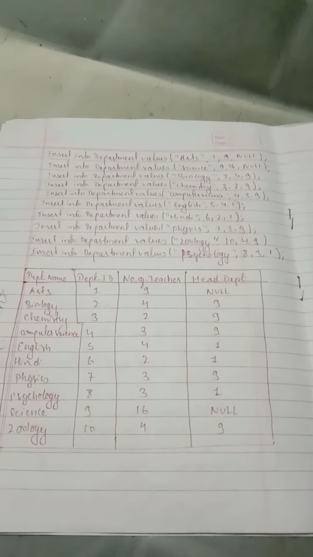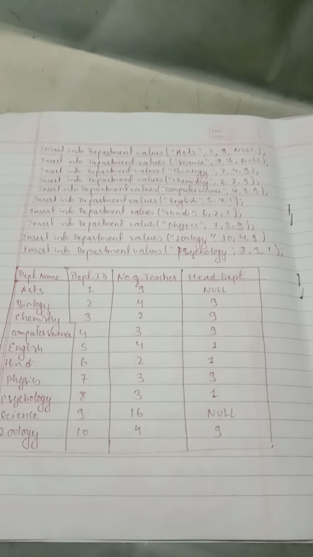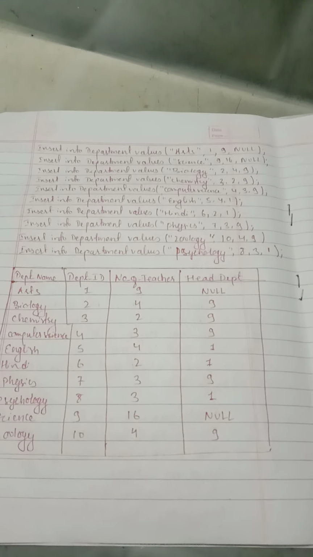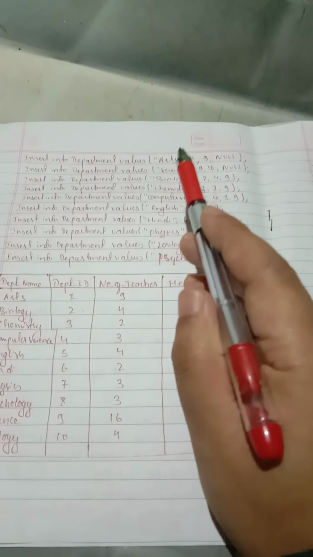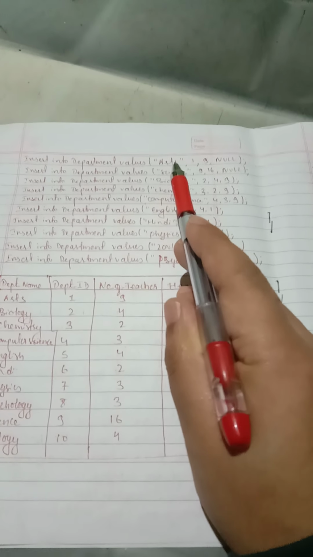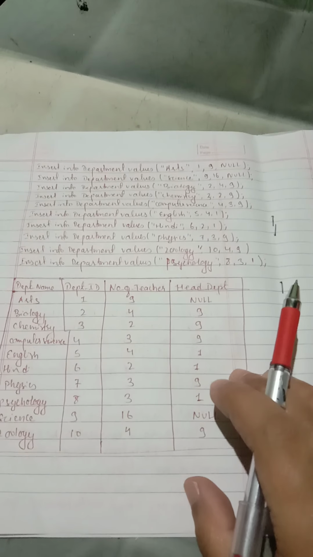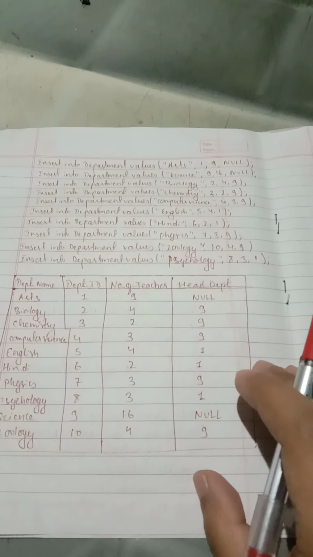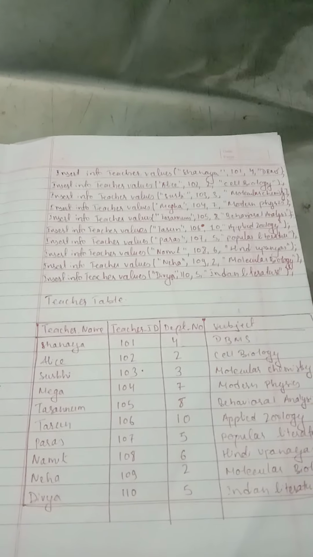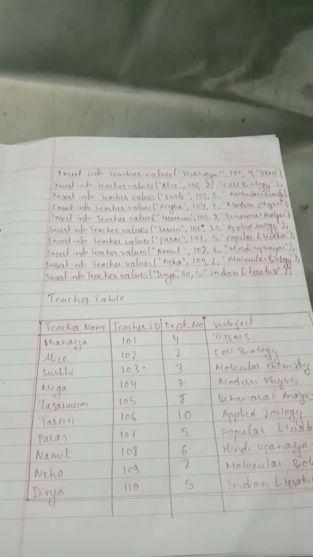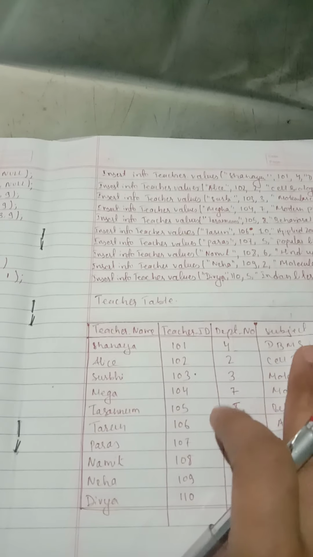After creating a table, I have inserted the values by using the insert statement or insert command. Insert into department values. So I have inserted all the values in the department table. You can see the picture of how I have inserted the values in the department table. And over here there is another table which is teacher, so I have inserted all the values in the teacher table also.